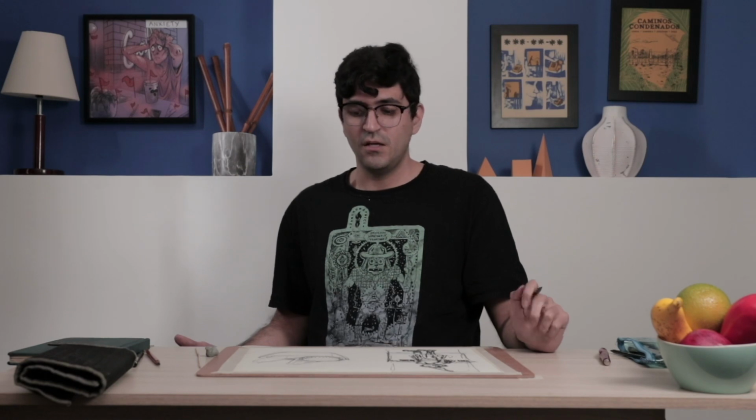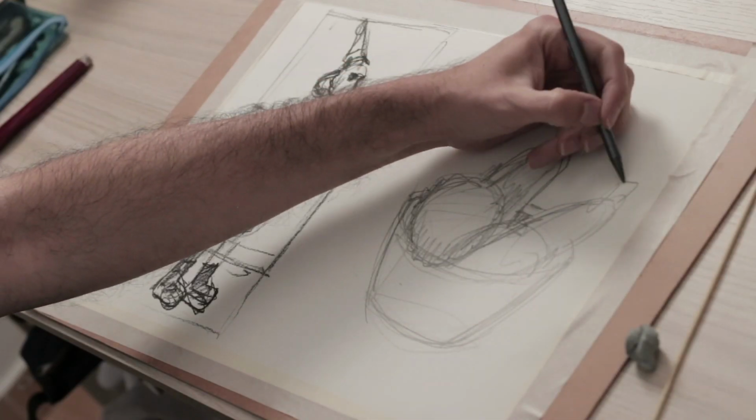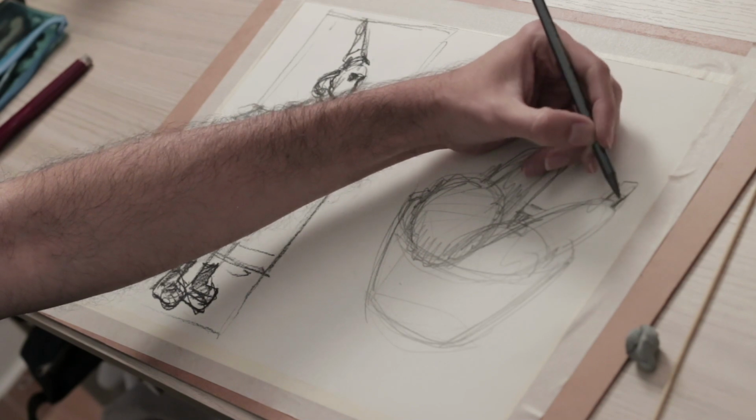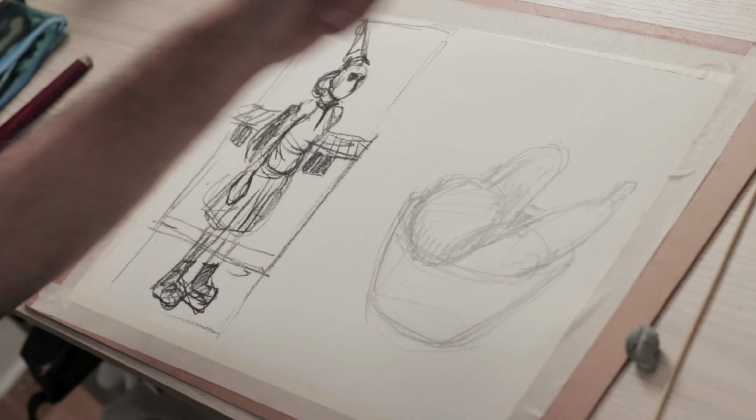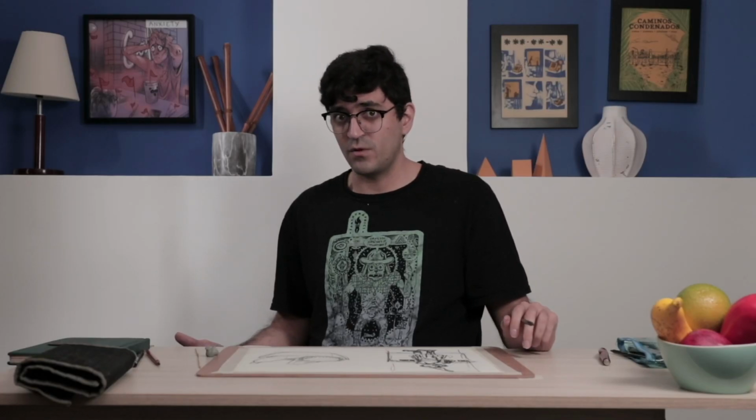Usually, we start with gesture, then we go and start twitching the elements that we just drew. Why do we do that? Because the gesture is like the first clue, the first hint that we have for our drawing. So yeah, that's the main reason we work with gesture drawings for this kind of stuff.